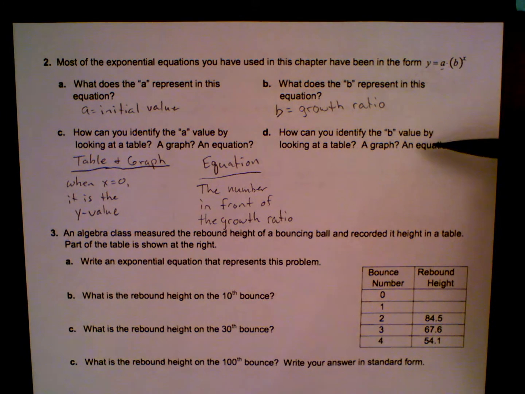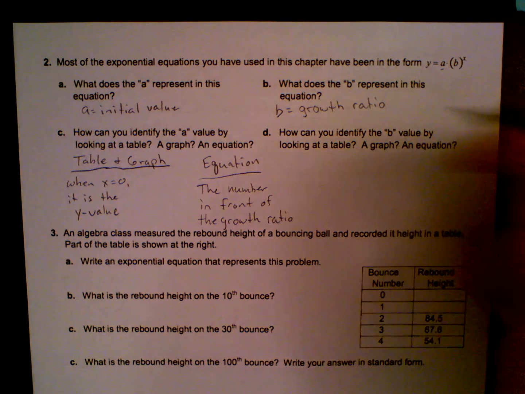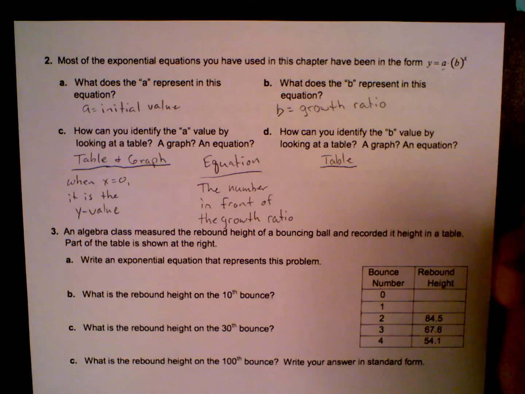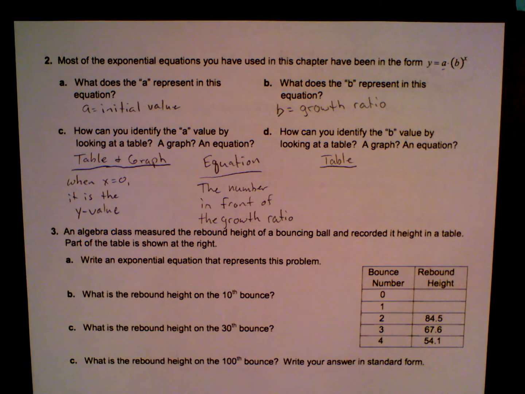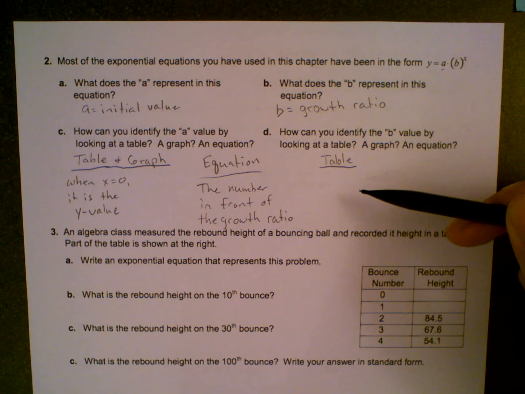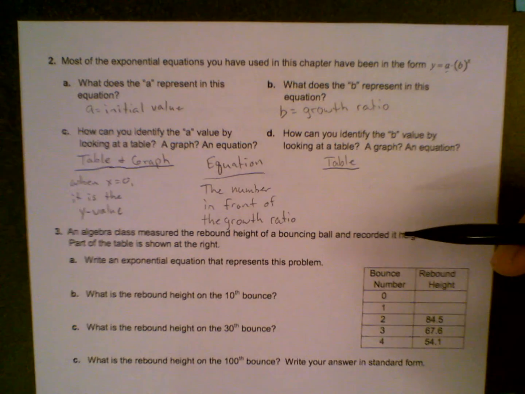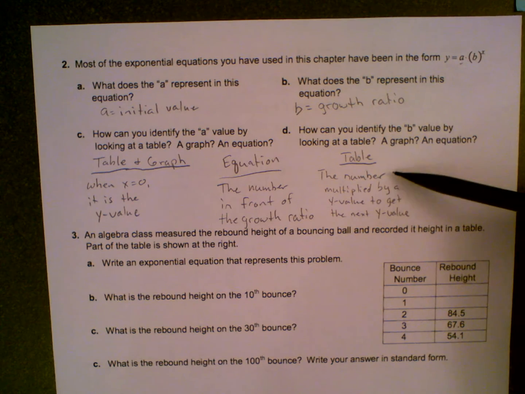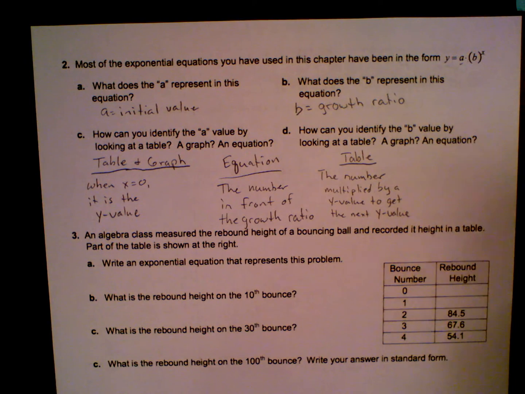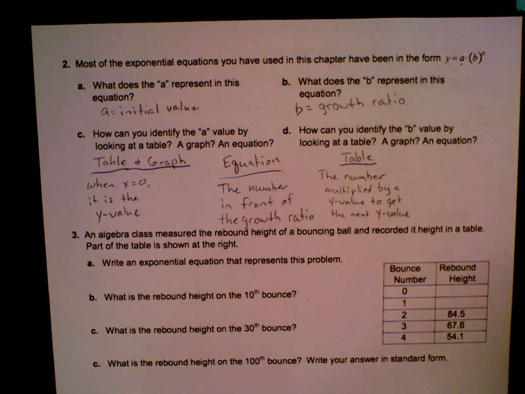And lastly, question D, how can you identify the b value by looking at the table, the graph, and the equation? So with the table, we can identify the b. So that b value is a first number multiplied by the growth rate to get a second number. So as you can see here, I wrote it's the number multiplied by a y value to get the next y value. So it's my multiplier that I multiply by a y value to get my next y value.